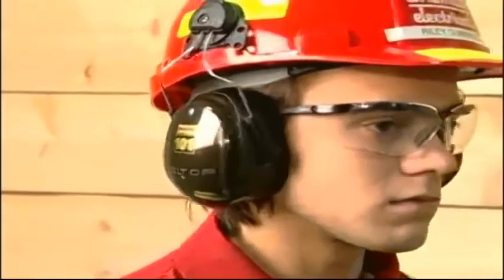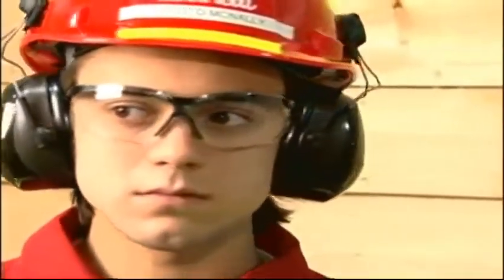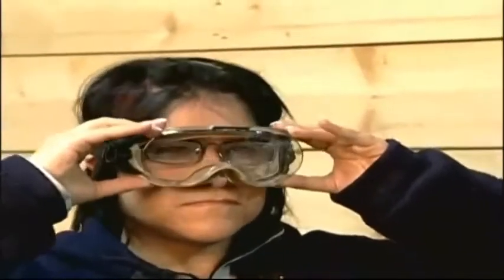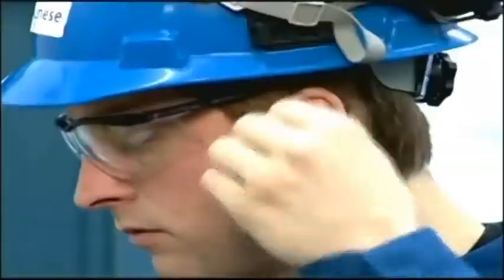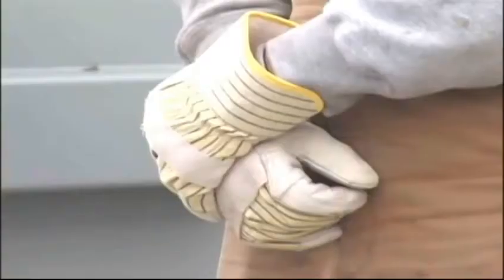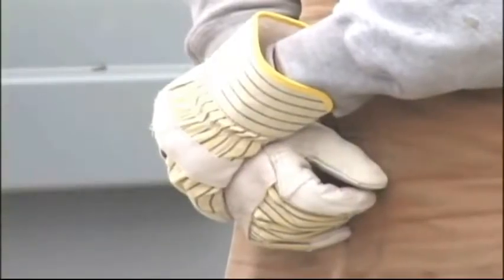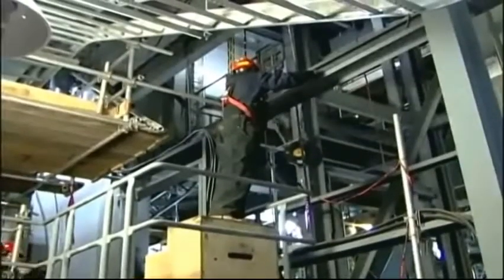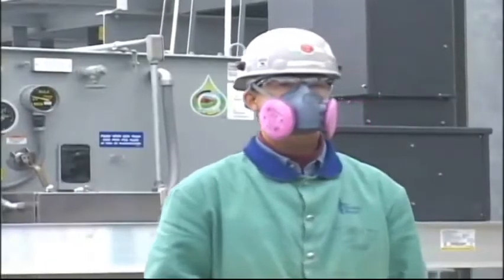From the head down, the minimum PPE consists of a hard hat, eye and possibly face protection, hearing protection, gloves or hand protection, foot protection, with the addition of fall protection, respiratory protection, and high visibility clothing, some of which may require specialized training.